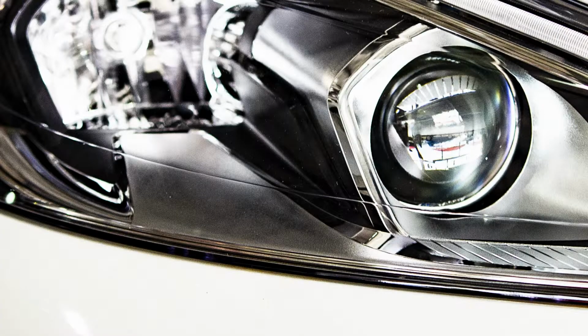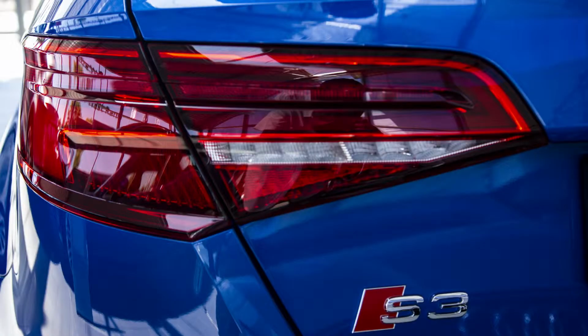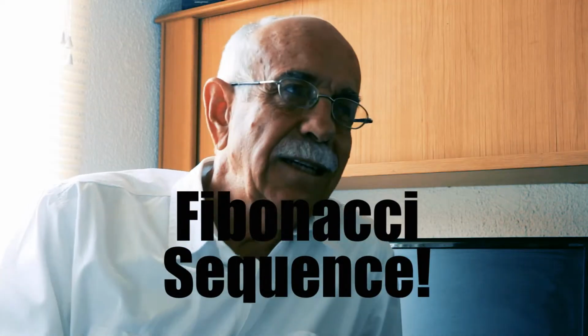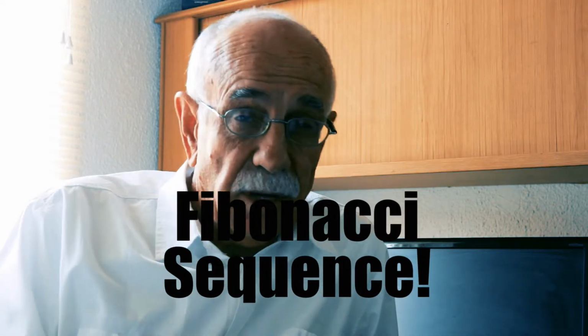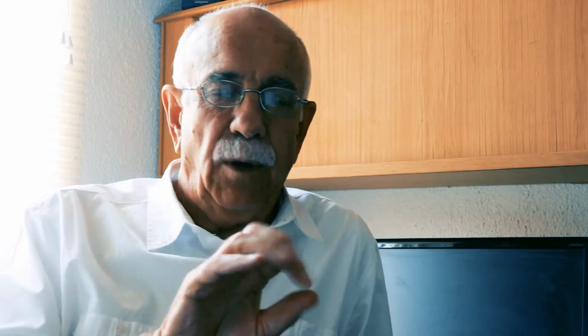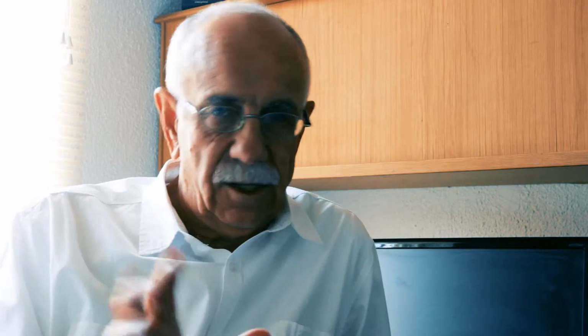And I want to know, when people design cars, and more specifically the headlamps and the taillights, what criteria do they use? And I want to mention something called the Fibonacci curve. Now, this is something that's found in nature, and it's a progression of numbers, and it repeats itself in all matters, in plants, in flowers, in fruit.